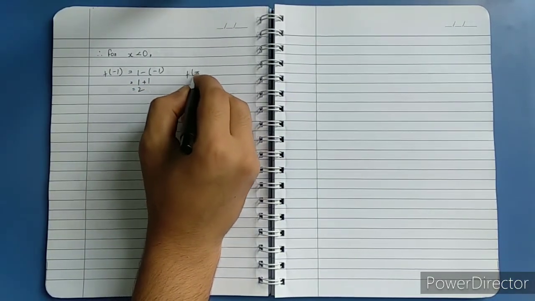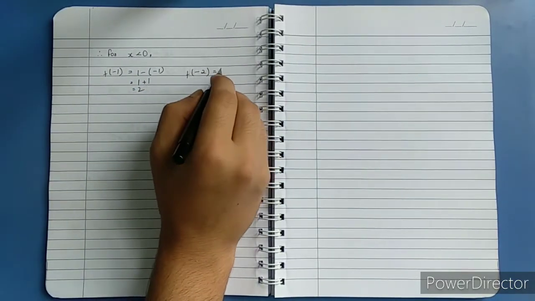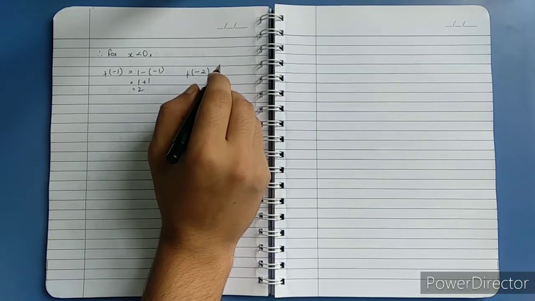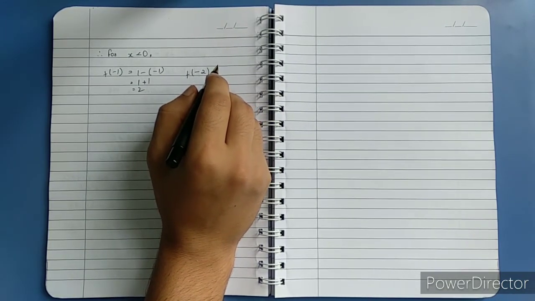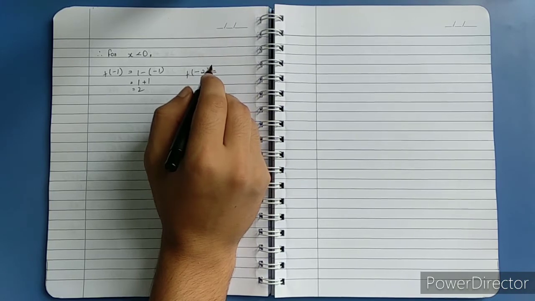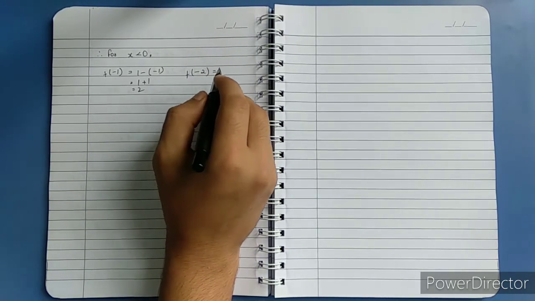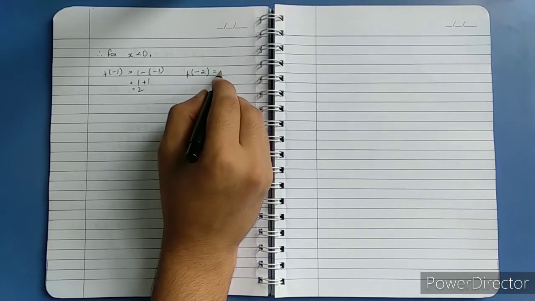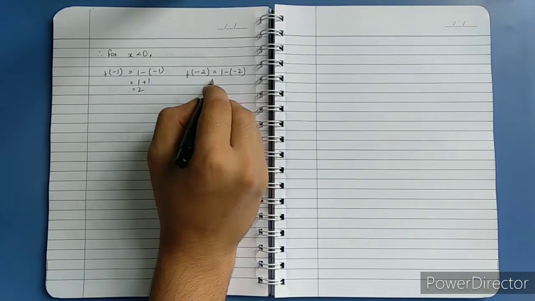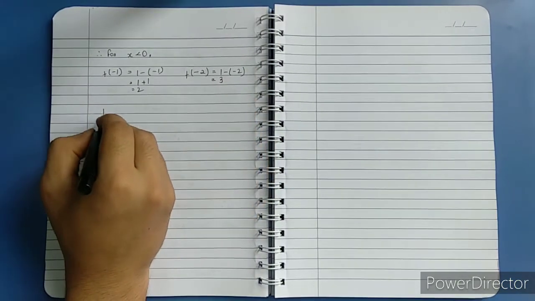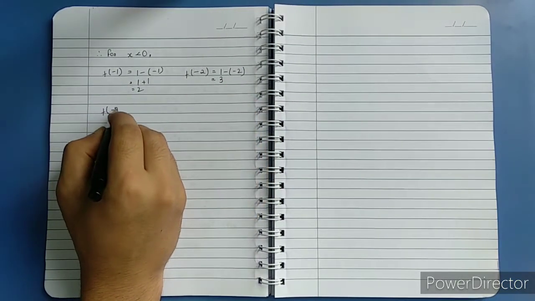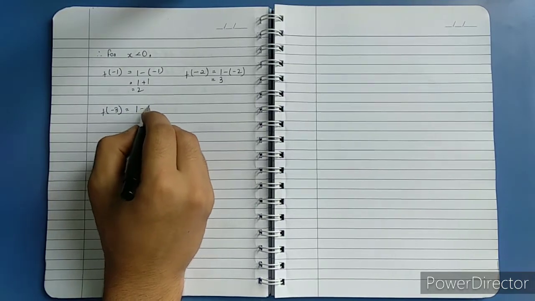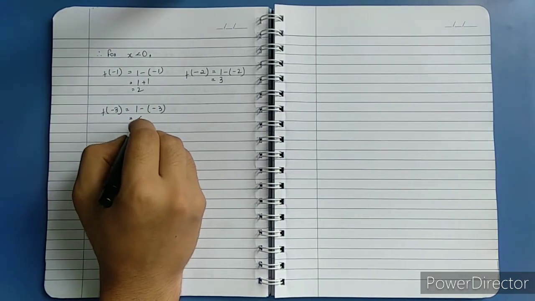F of minus 2, finding any 2 points is good enough because this is a linear equation. For a linear graph, if you have 2 points, you just need to make a straight line through the 2 points. So f of minus 2 is 1 minus minus 2, which equals 3. Say for security we find the third point as well. So 1 minus minus 3, which equals 4.